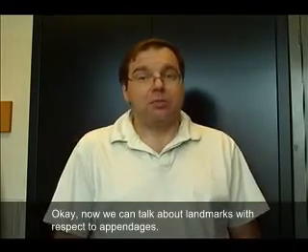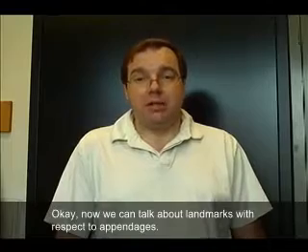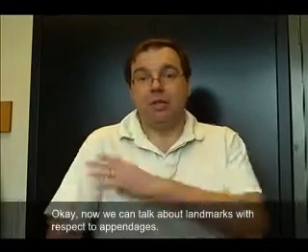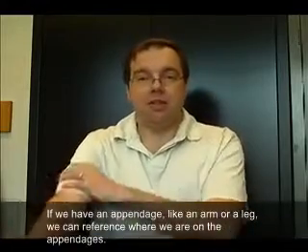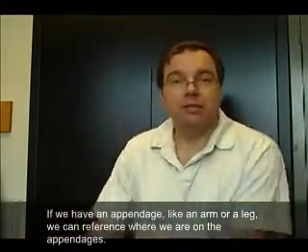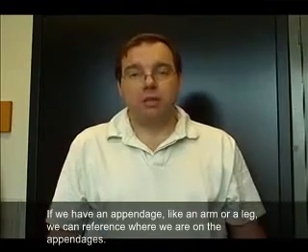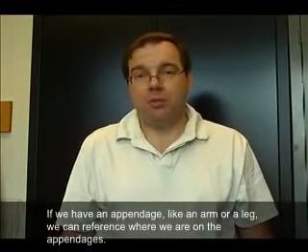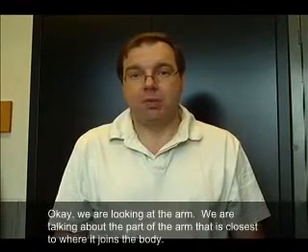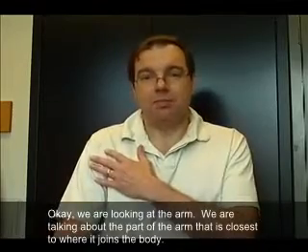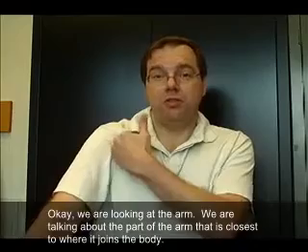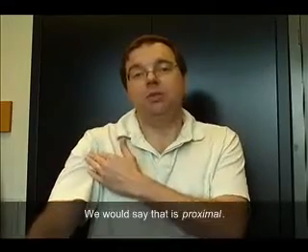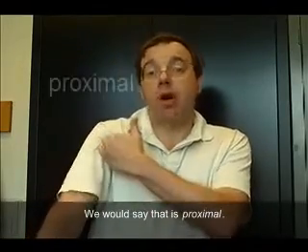Now we can talk about landmarks with respect to appendages. If we have an appendage like an arm or a leg, we can reference where we are on those appendages. Okay? If we're looking at the arm, and we're talking about the part of the arm that is closest to where it joins to the body, we would say that is proximal.